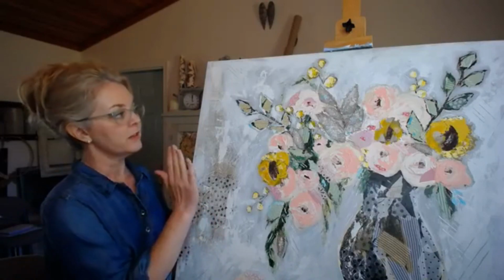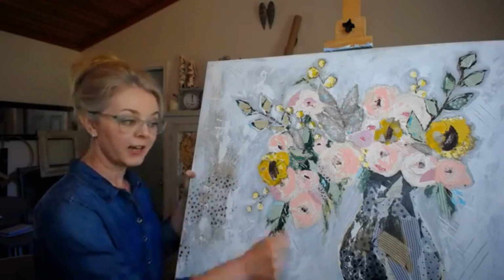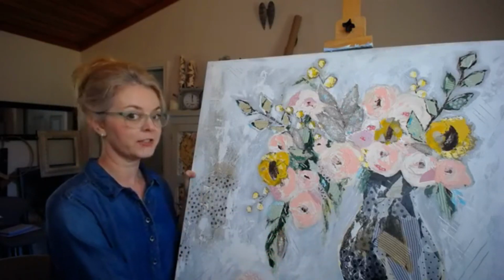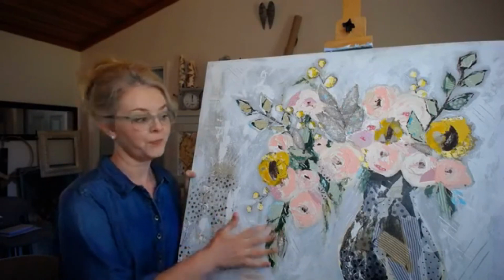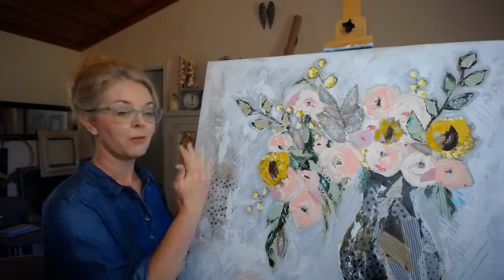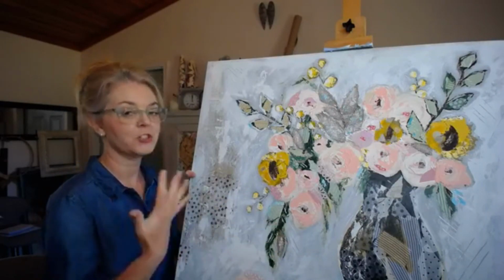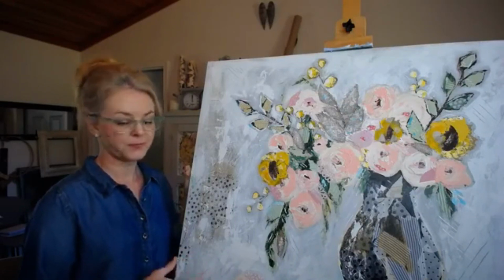So there is a layer of acrylic paint first, and then I actually do the painting in acrylics. Then as that paint, sometimes while it's still wet, I add the paper, and then I may put more paint on top of that. So it's just layers and layers of different things.